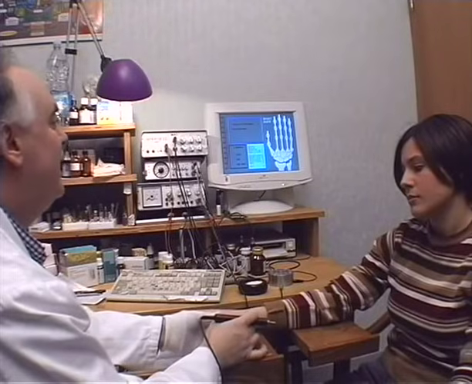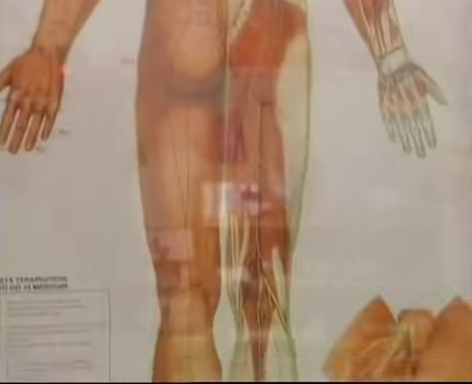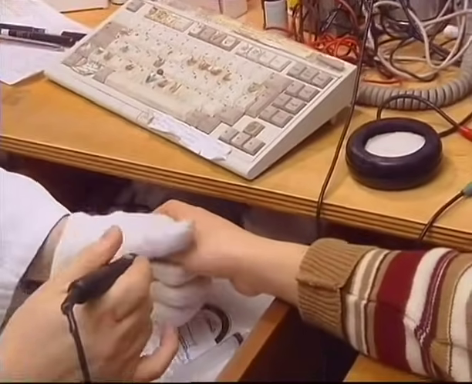We are here with the patient, female, and we're going to examine her energy levels with a technique known as electropuncture, according to Voll. With this instrument, we will measure the energy present in the patient's meridians. From the measurements, we will be able to see if the patient's energy fluxes are normal. This point indicates the lymphatic system.